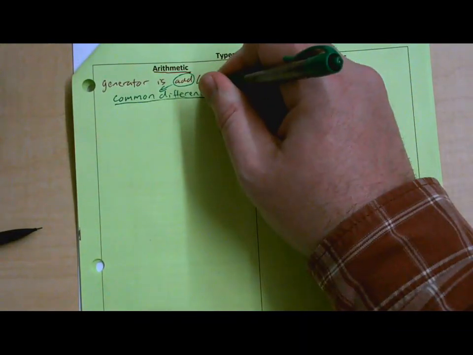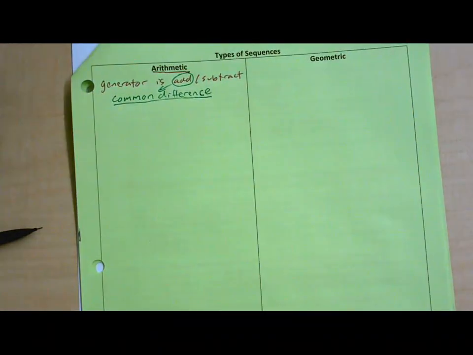I want to make myself some notes on how to find the common difference. A lot of the times you're going to look at it and your sequence goes 5, 10, 15, 20, and you don't really need to think too hard about what's going on. But sometimes your sequence has some big old decimals and you're going to run into some where it's fractions.